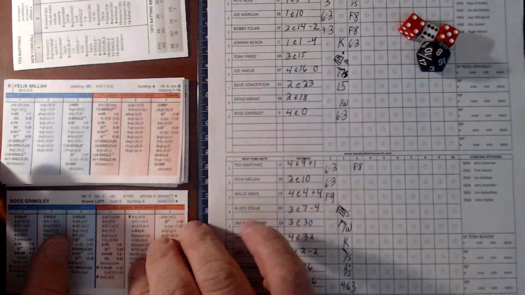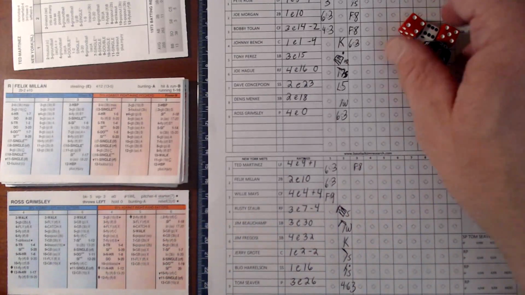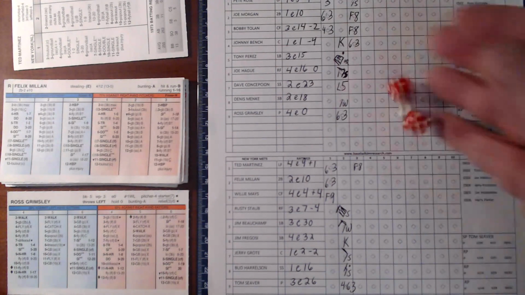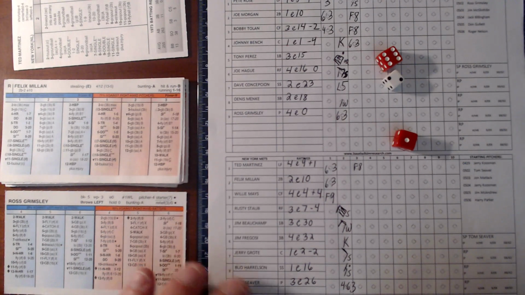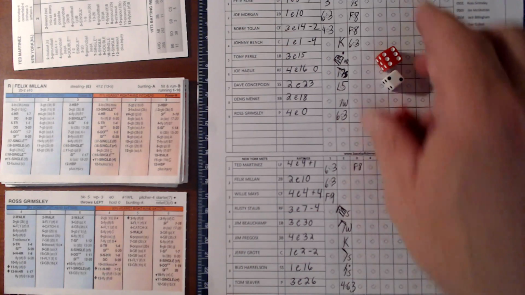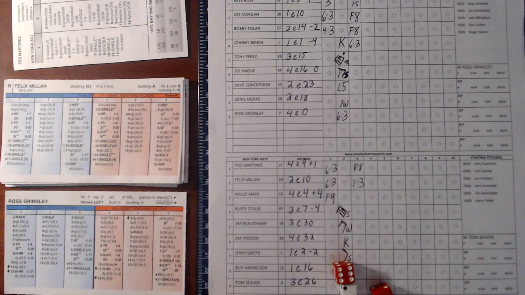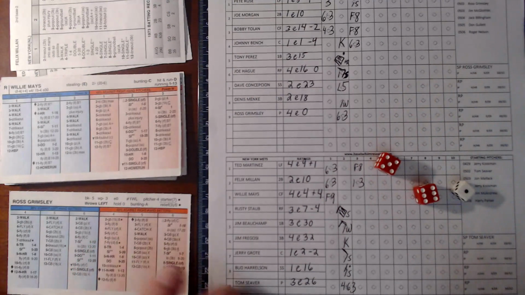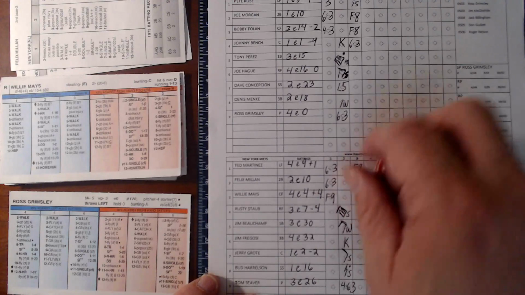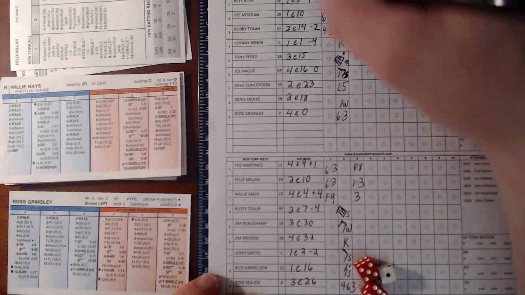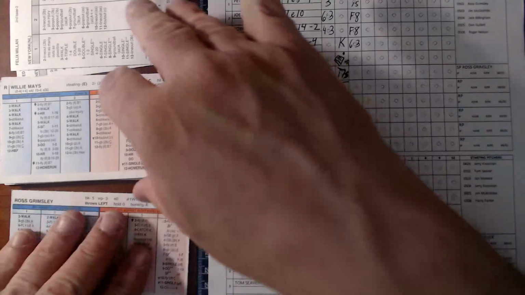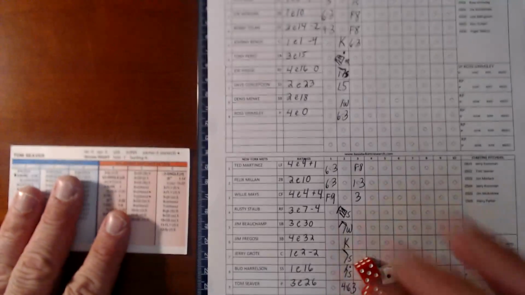Felix Millan, the batter. (2-7) versus a lefty. Ground out to the pitcher. And Willie Mays. 1-11 versus a lefty. Ground out to first. So we got a 1-1 game.